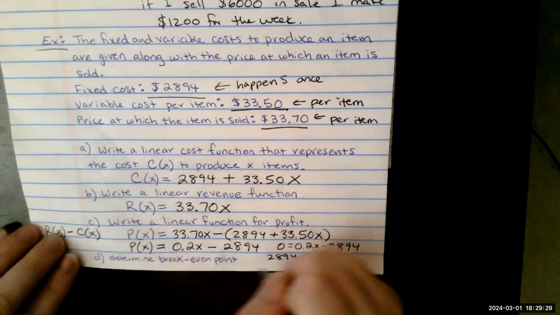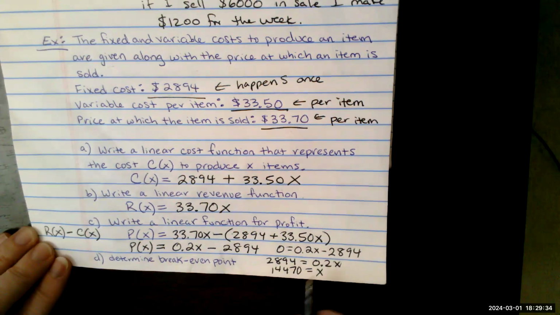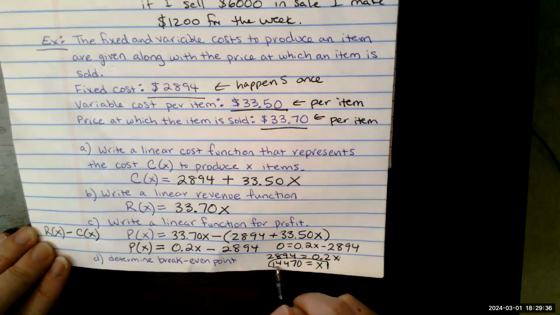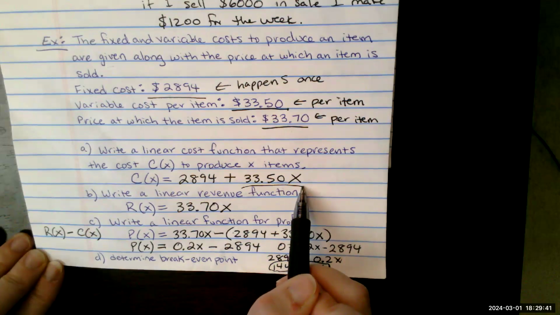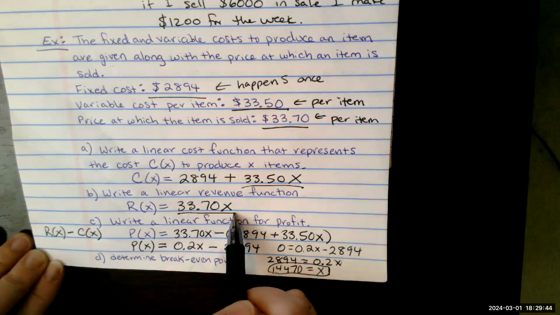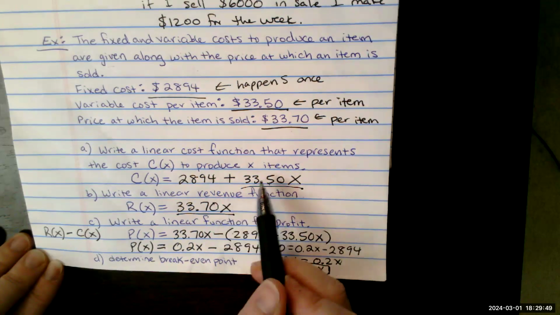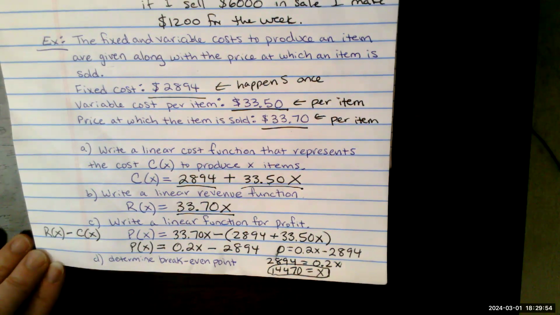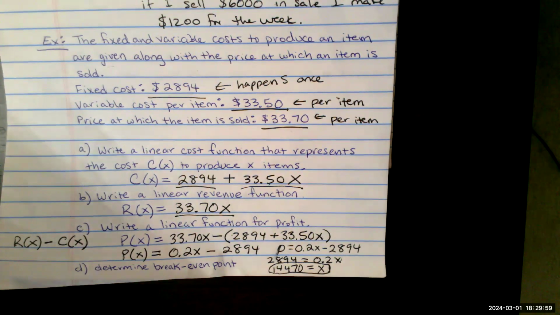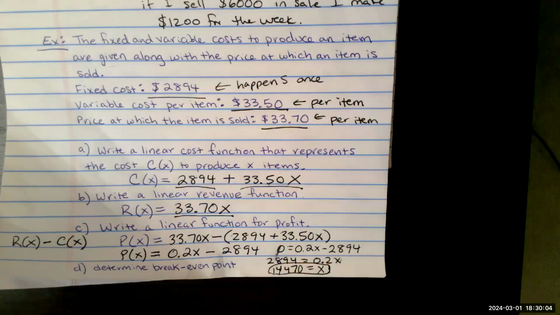And I get 14,470, which is a lot, but that should make sense because to make each item, it costs this. And to sell, I'm only asking for this. So I'm only asking for 20 cents more than how much it costs for me to make it. And that doesn't even take into account that I'm paying all of this too. So it's going to take me a lot of items to make and sell before I'm breaking even. And here's the exact number, 14,470.